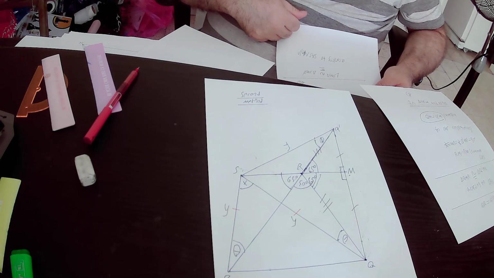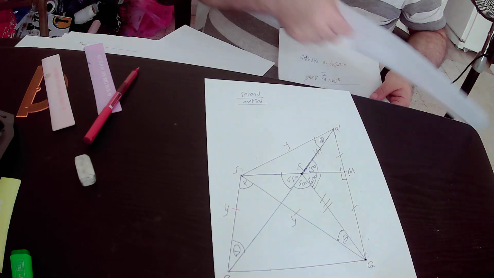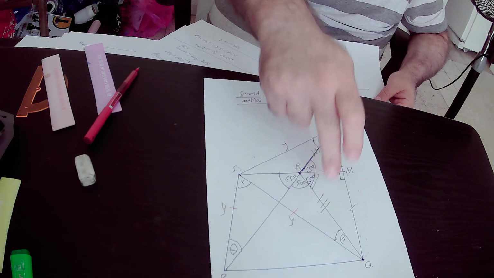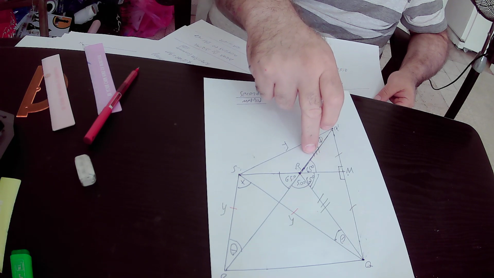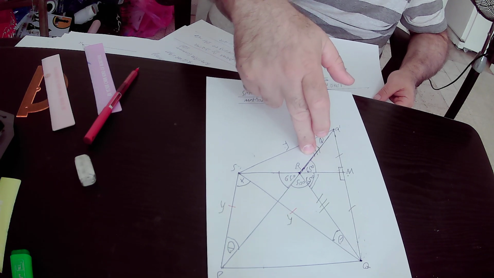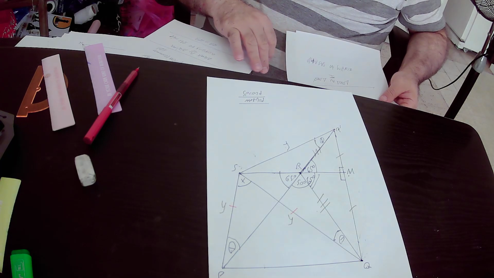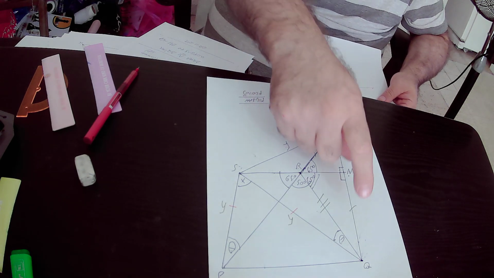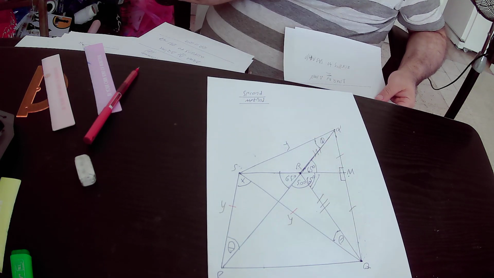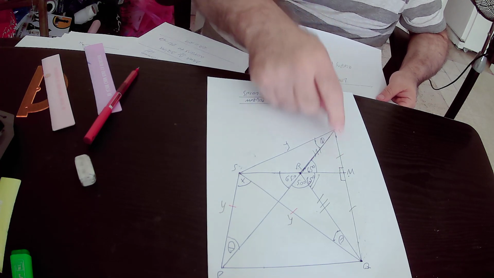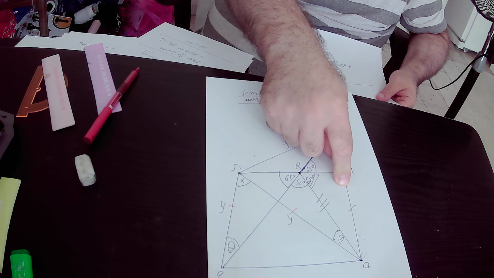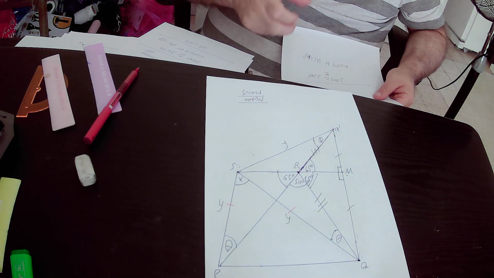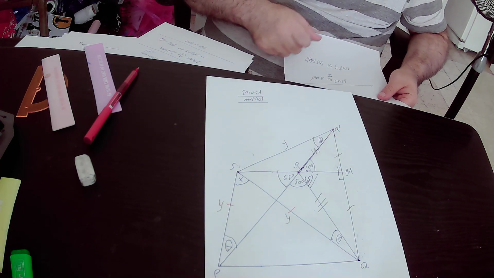Then we focused on the big right triangle QMS and the big right triangle Q dash MS. On those two right triangles, we know that QM equals Q dash M, and we also know that those two angles are equal to each other. They are both equal to 90 degrees, and SM equals SM. It is a common side. It belongs to both right triangles.